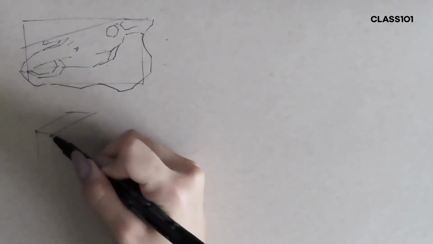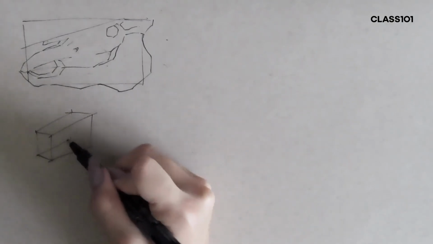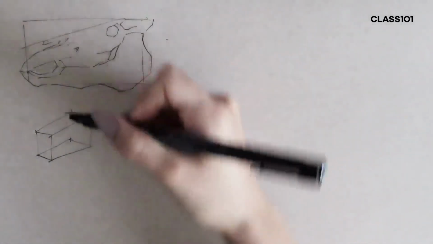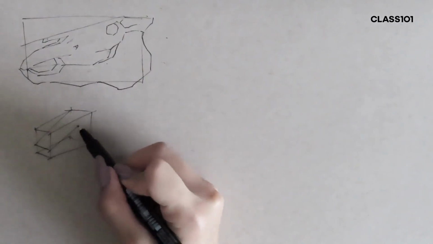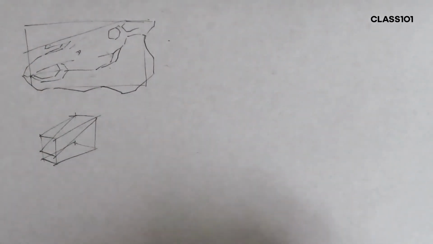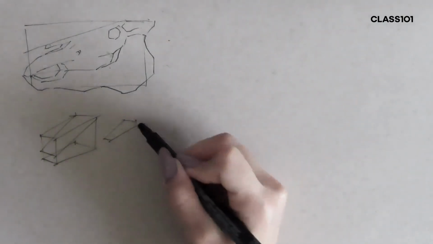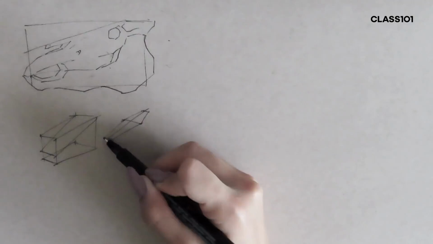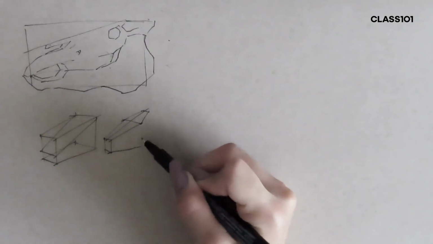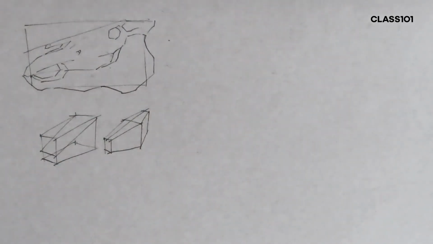Next up, let's put this into a 3/4 view. So we could start with a rectangle like this, just like we did with the side view of the skull, and then cut into it. And if that feels more comfortable to you, by all means, go ahead. And it doesn't even have to be a rectangle that you start out with. It could be a more organic shape like this. But I'm going to show you the way that I like to construct skulls just because I find that this gives me the most freedom.